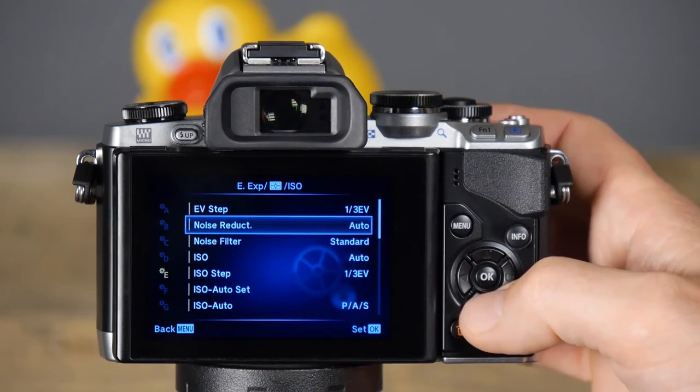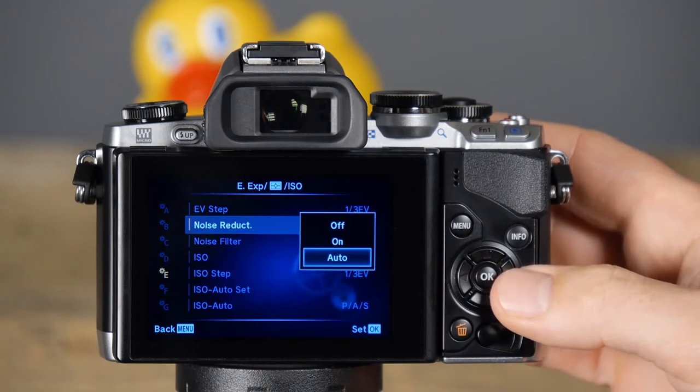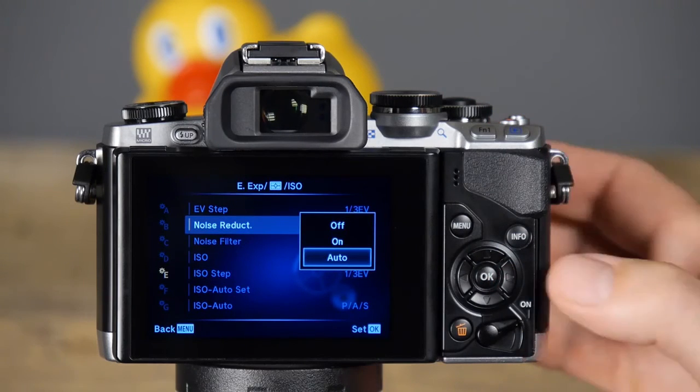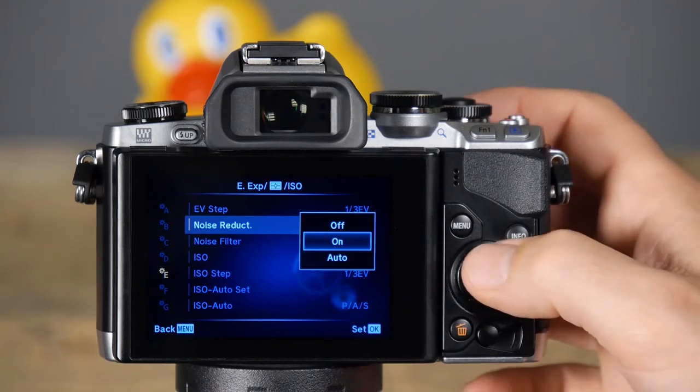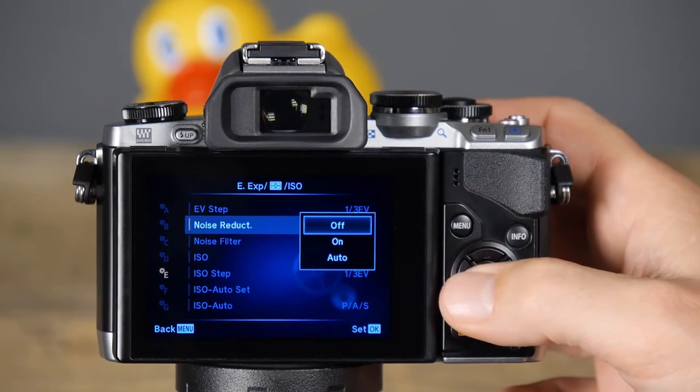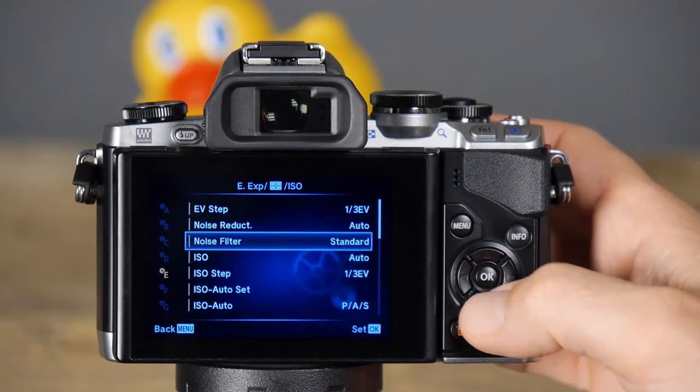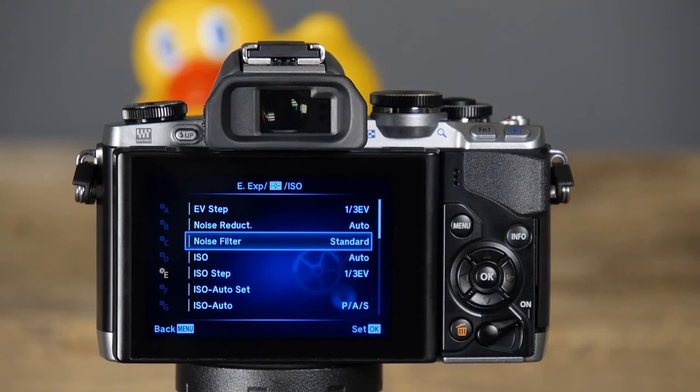Next, there is noise reduction. If auto is selected, the camera will reduce noise at very slow shutter speeds. If on is selected, every image will have noise reduction. And if off is selected, noise reduction will be disabled. Next, there is noise filter, where you can choose the level of noise reduction for high ISO settings.